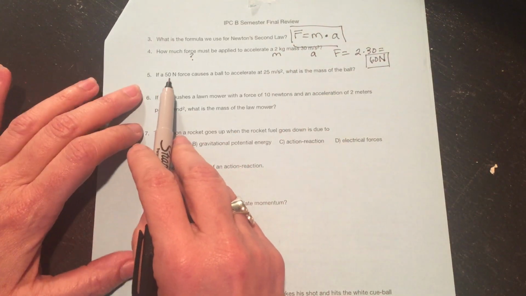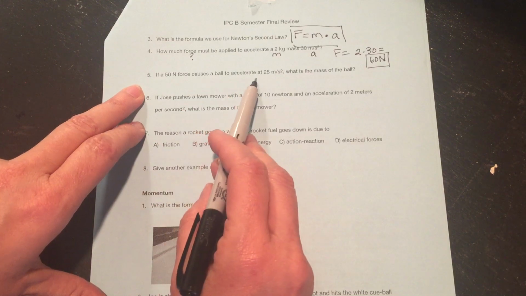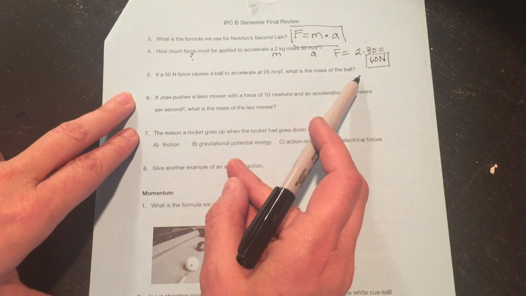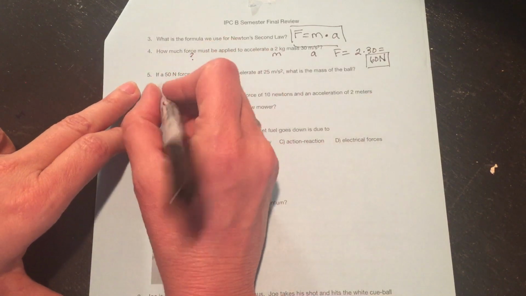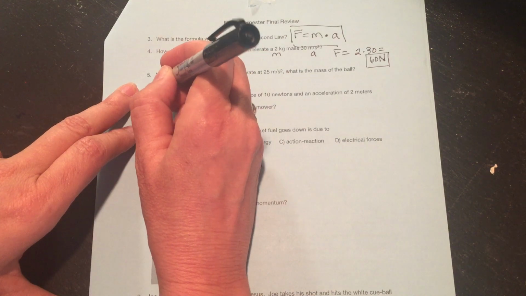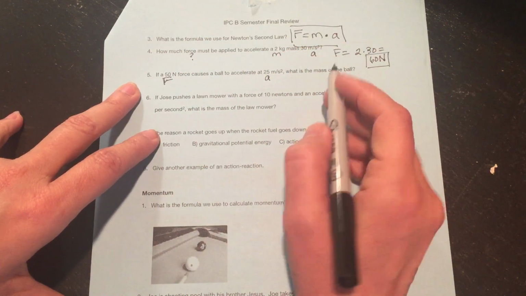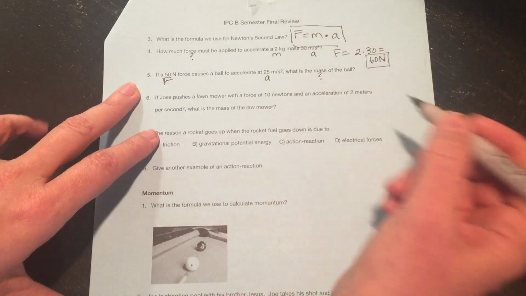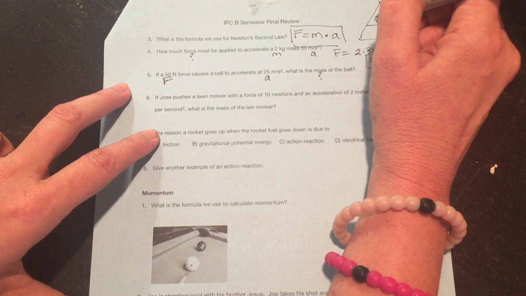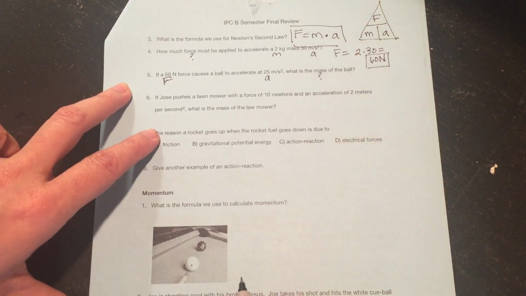All right, if a 50 Newton force causes a ball to accelerate at 25 meters per second squared, what is the mass of the ball? In this case, they gave us the force, which is 50 newtons. They gave us the acceleration, and they want to know the mass. So we're going to have to use the triangle. Okay, force equals mass times acceleration.